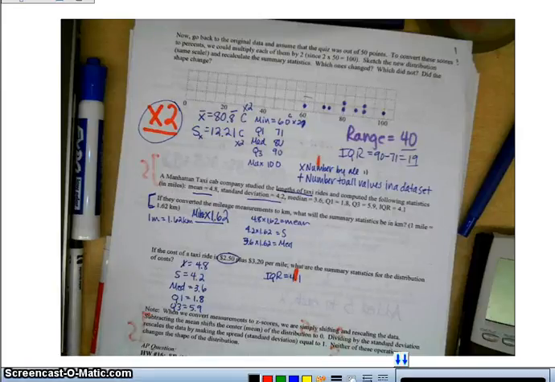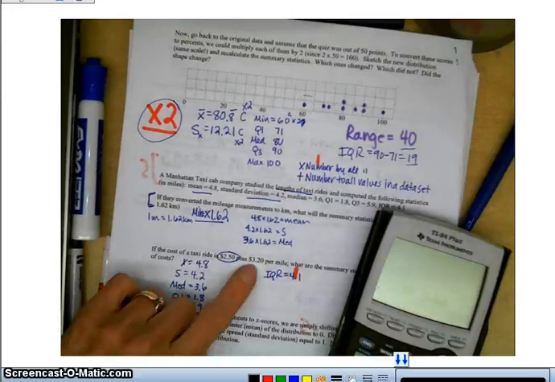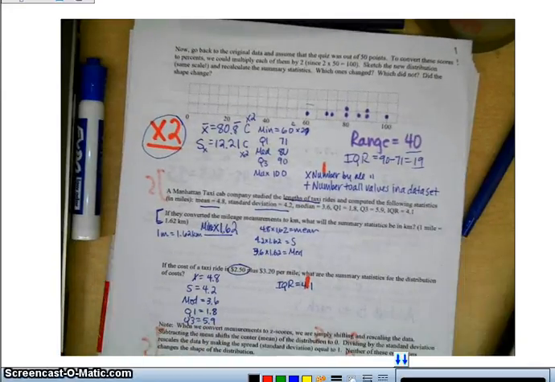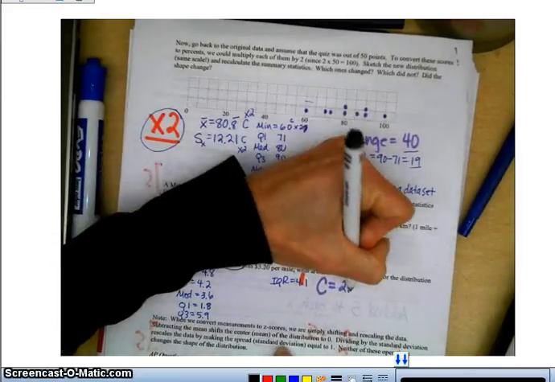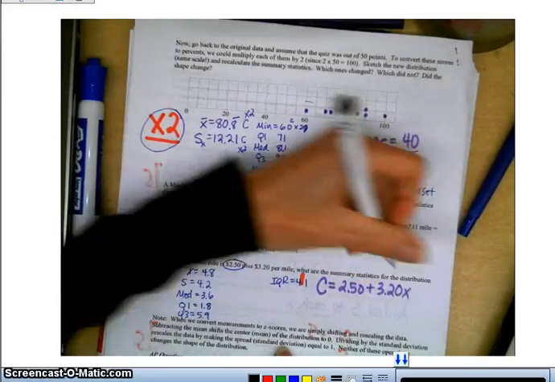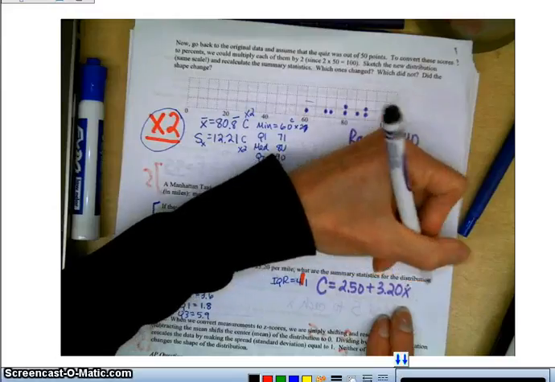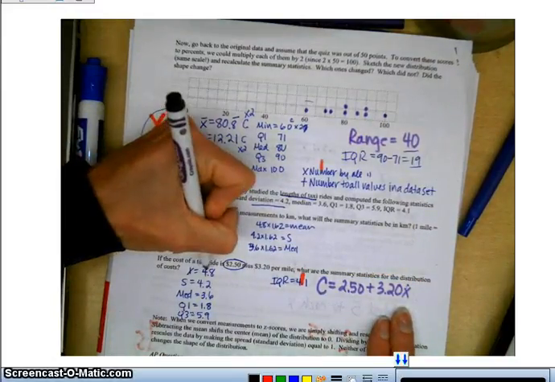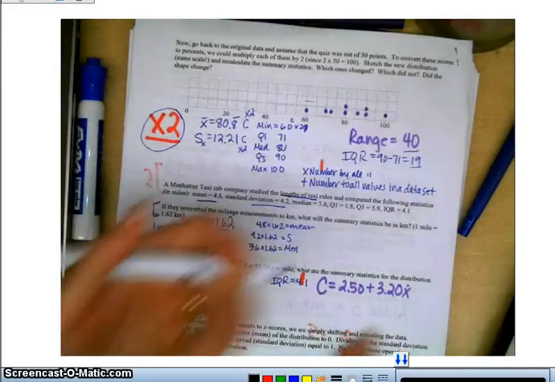All right, so we were just on this last example here, and I was going to multiply each of these values by 3.20. The way we calculate the cost of a taxi ride is we take $2.50 plus $3.20 per mile. X is our miles, so however many miles we go. The average cost of a taxi ride would be 4.8 times 3.20 plus 2.50. It's just kind of like a math equation.